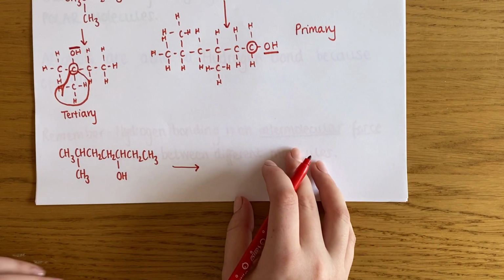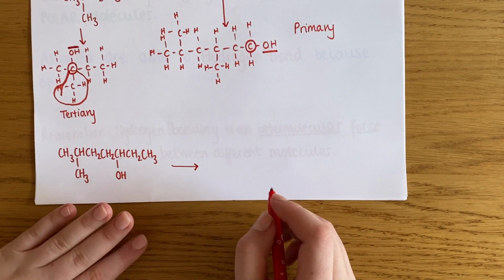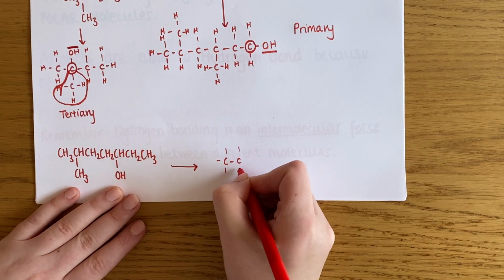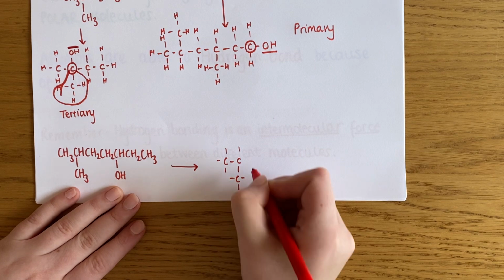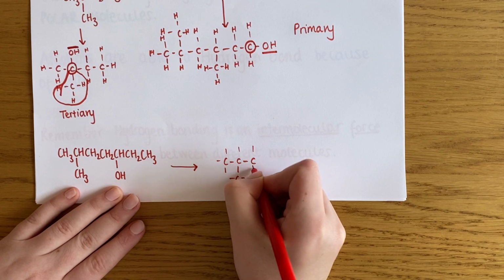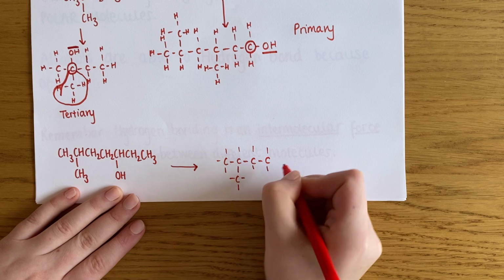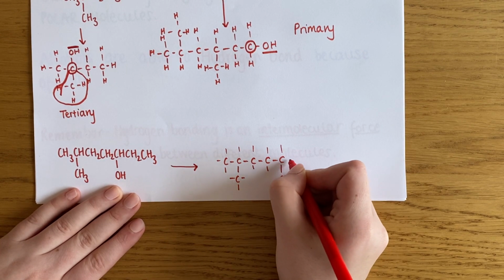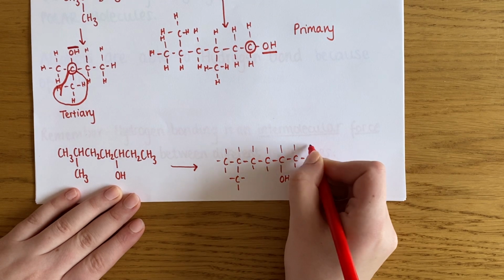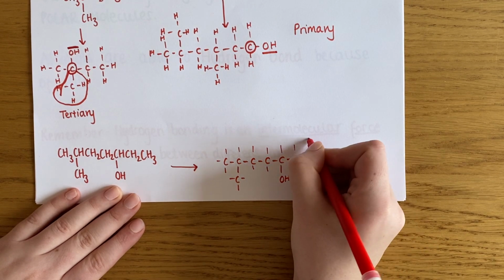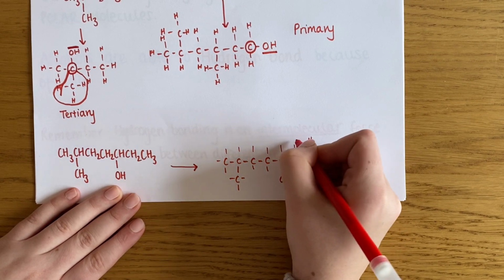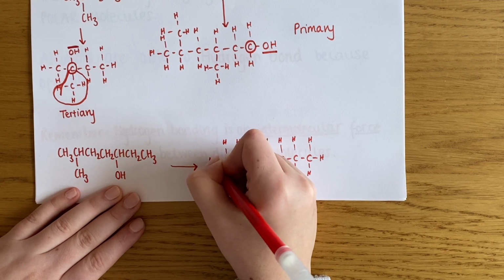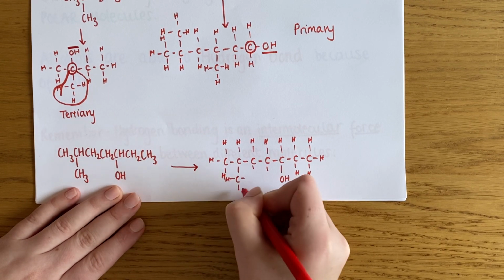Okay, and last but not least, down the bottom, and again, you're just going to draw it out straight. So we're going to have CH3, CH, CH3, down here, CH2, CH2, CH, OH, CH2, CH3, and add in all your hydrogens. I know there's a lot of them.